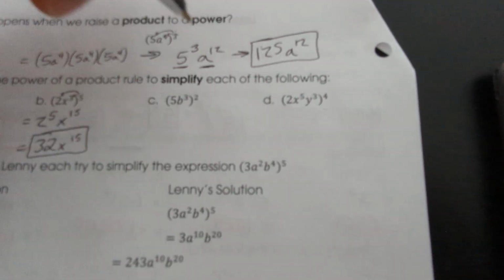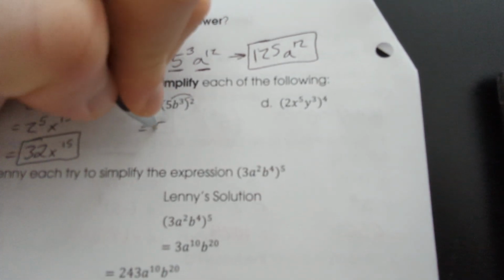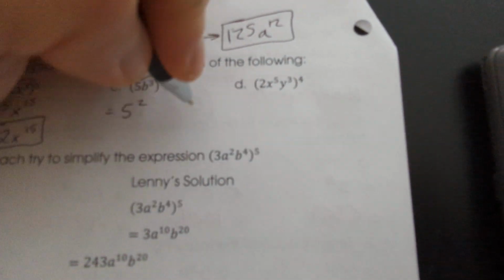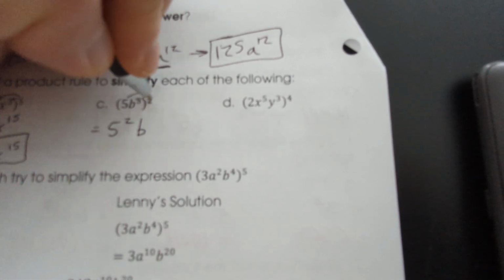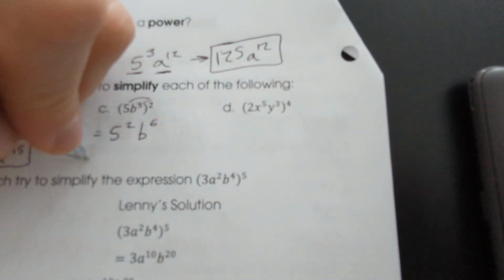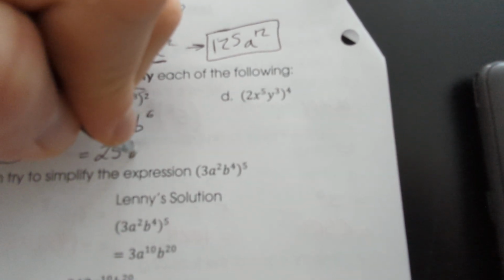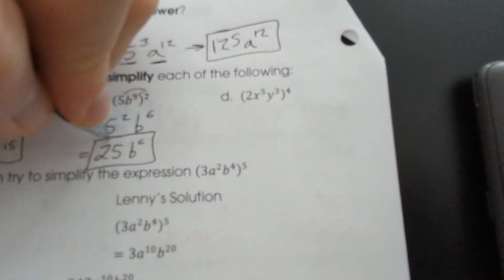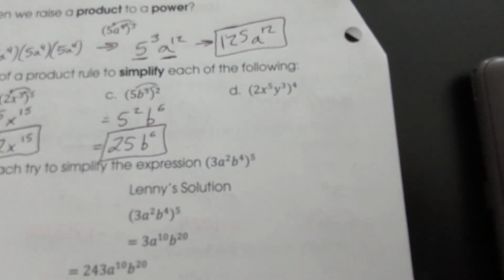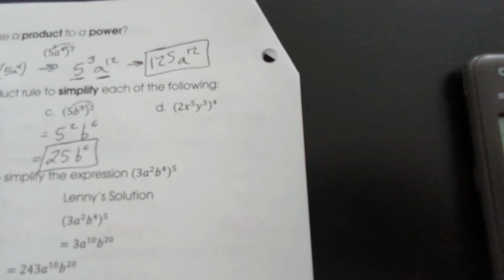Keeping this going. This 2 is going to apply to both. So we have 5 squared, and we also have b. And then remember multiplying exponents, so 3 times 2 is 6. 5 squared is 25. And then b to the 6 just stays as b to the 6. And that is our final answer there. Okay, next one.